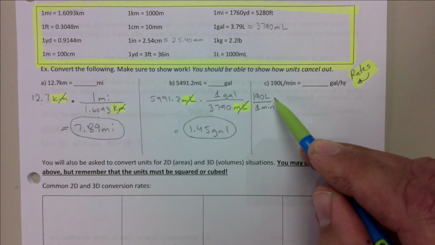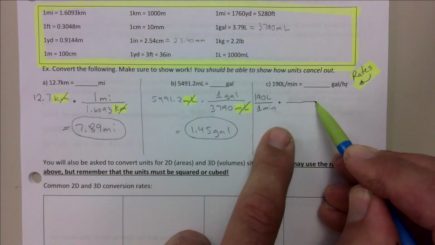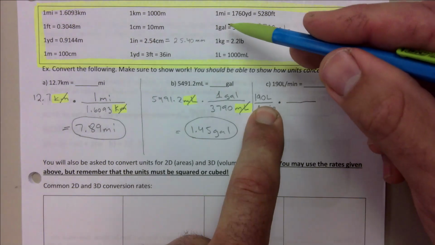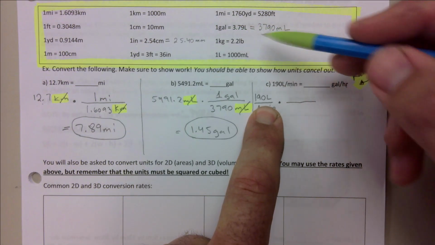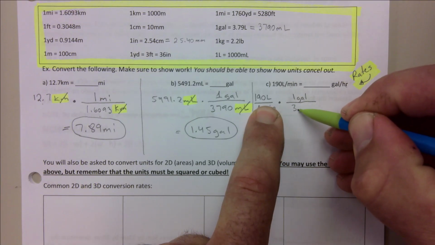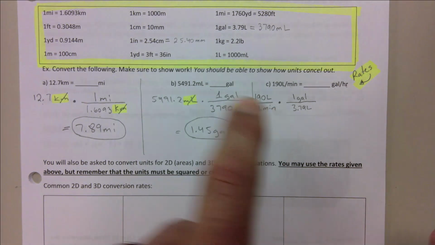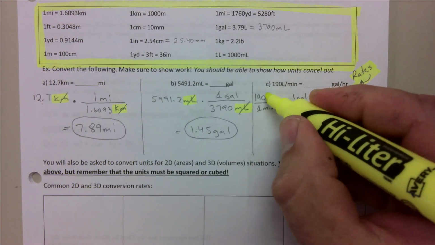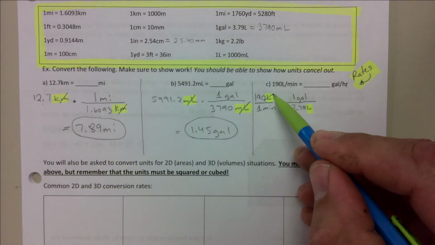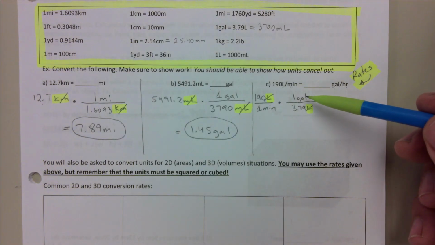So let's do the liters. Let's get rid of the liters first. I basically focus on that first. I have gallons and liters right here. So I'm going to go 1 gallon has 3.79 liters, and that cancels out right there. I'm going to highlight liters and liters. Cancel those, so I'm left with gallons. That's perfect.